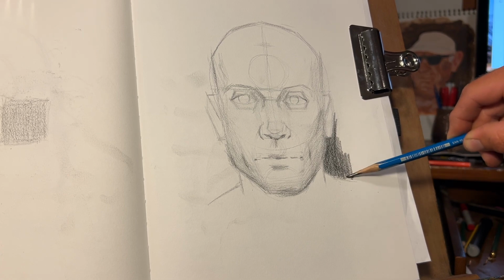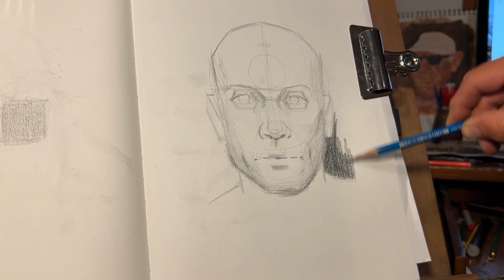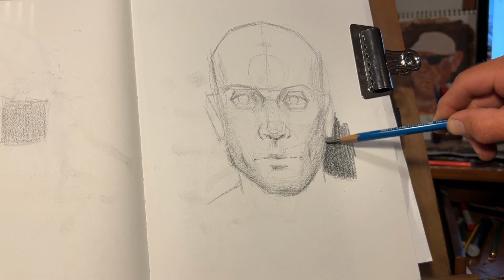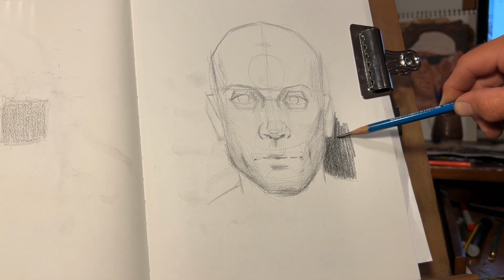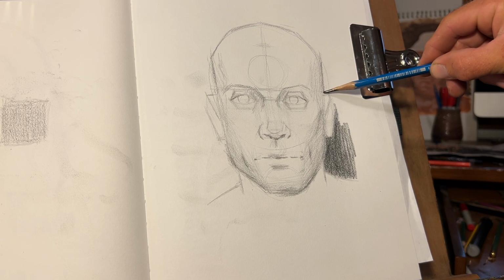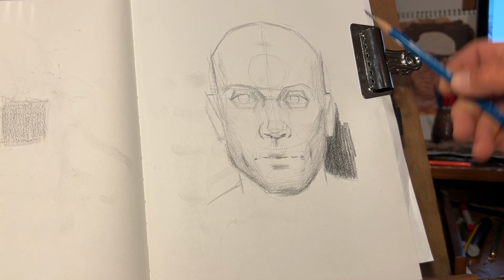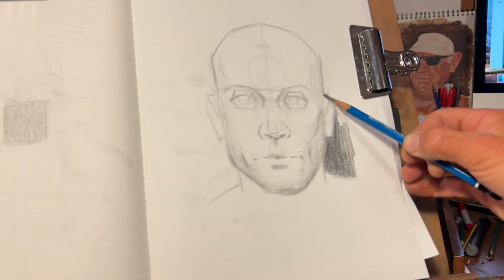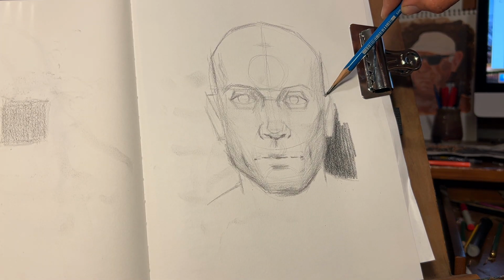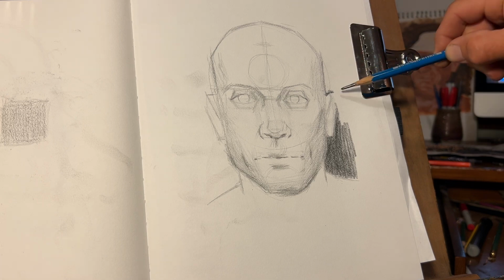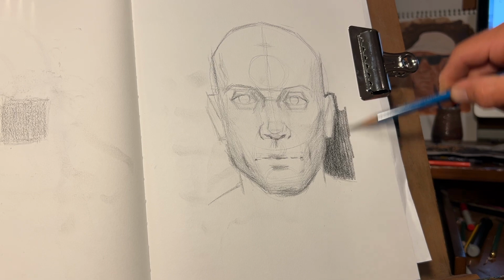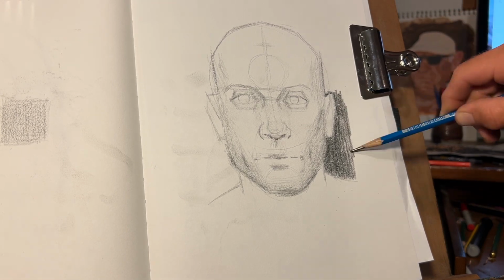And that should really contextualize and show you how much further you can push your values. And the interplay between each value and how they affect the surrounding areas of your drawing.